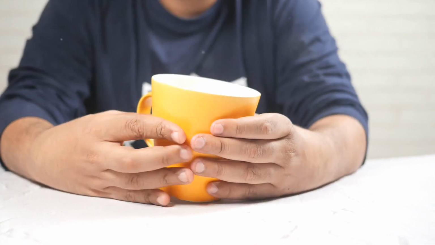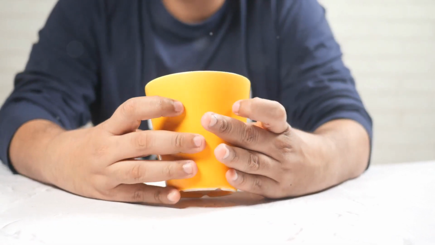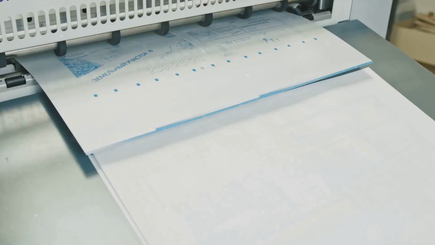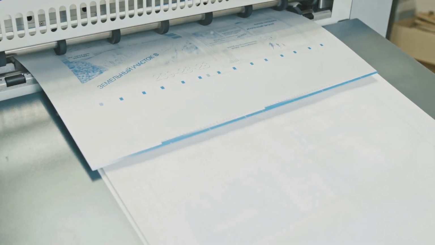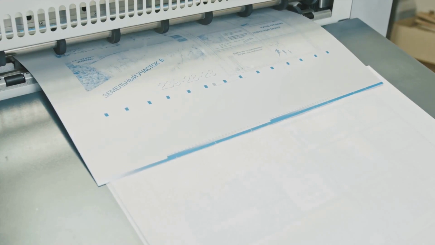Print on demand offers a wide range of products that can be customized. From t-shirts and hoodies to mugs, phone cases, and posters, the possibilities are diverse. This makes it ideal for creatives looking to showcase their designs in different ways.